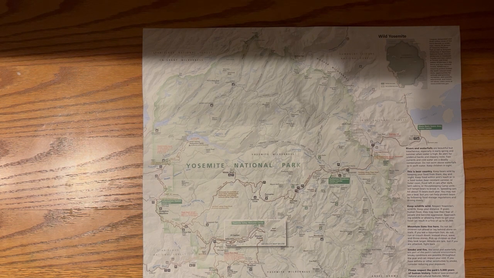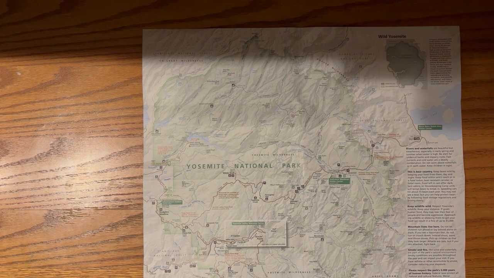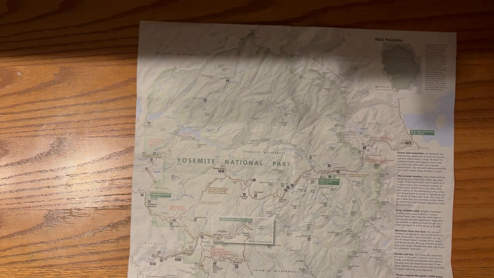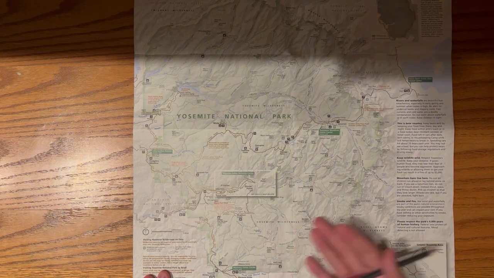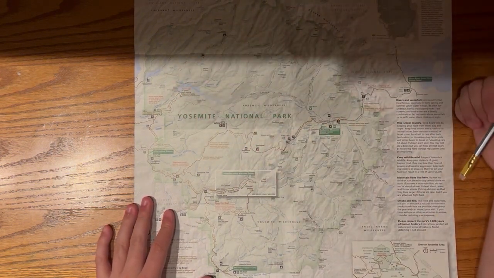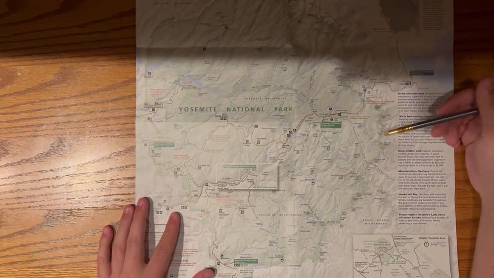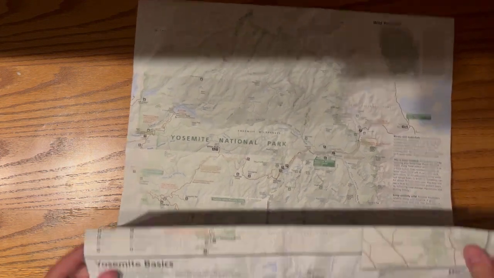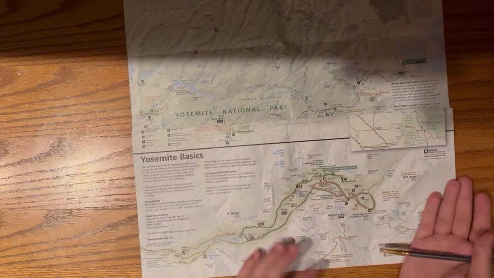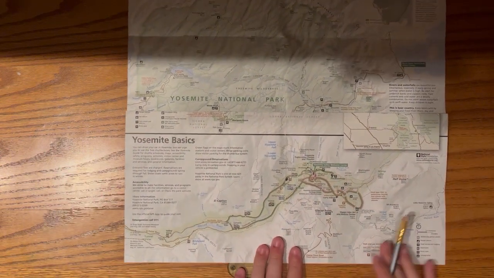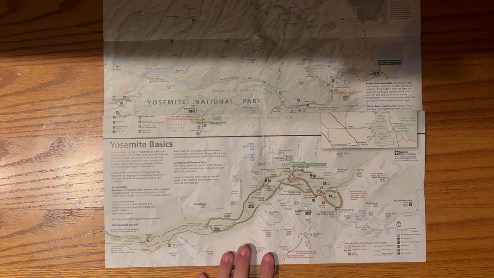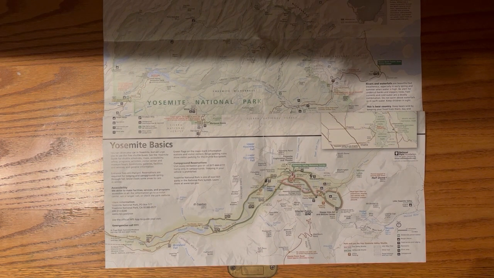In terms of visiting the park, there are a number of places that are most common to visit. The most crucial, if I can recommend any, is the Yosemite Valley itself. It certainly is the most popular, and justifiably so.